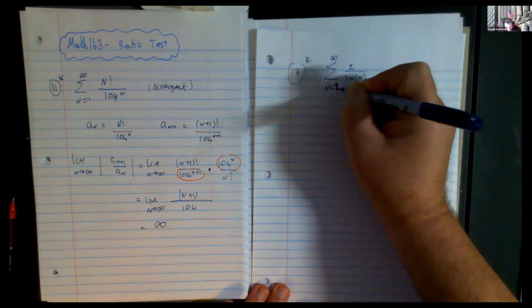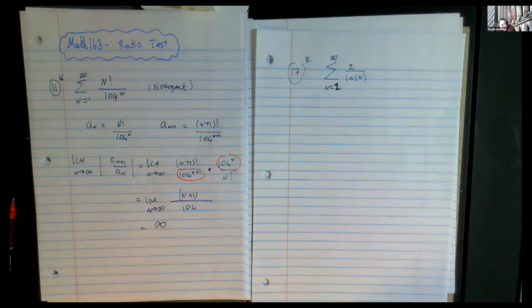Why did I change that n equals 1 to n equals 2? Because it doesn't seem to be relevant. If it was 1, then it would make it 0. Yeah, and we don't want that, right? So some series start at 3 or 2 for that reason. Doesn't change one darn thing.